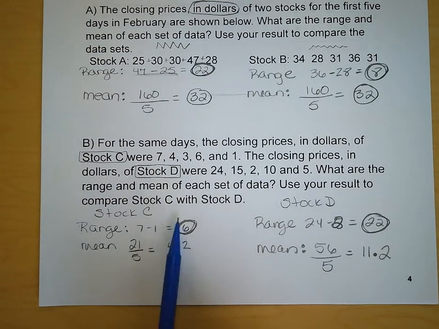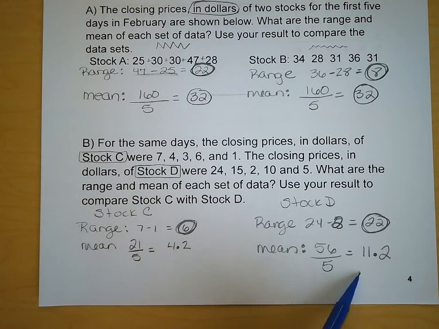So stock D has, on average, a higher price, but once again, it's much more volatile. It moves much more up and down. So it's a riskier stock.